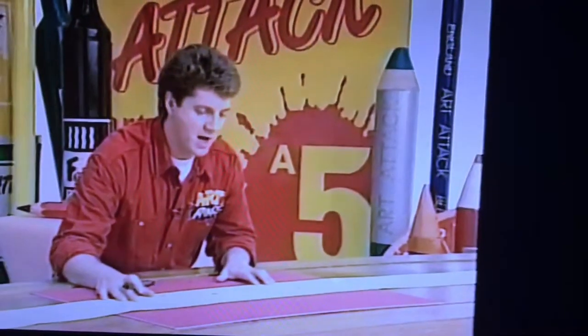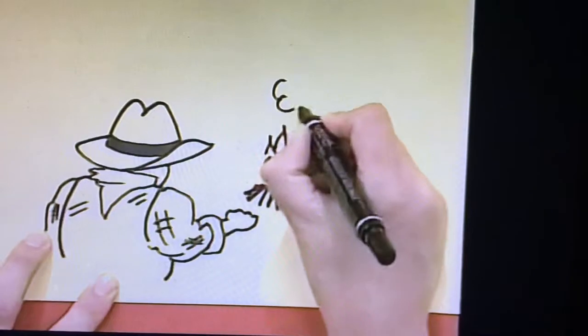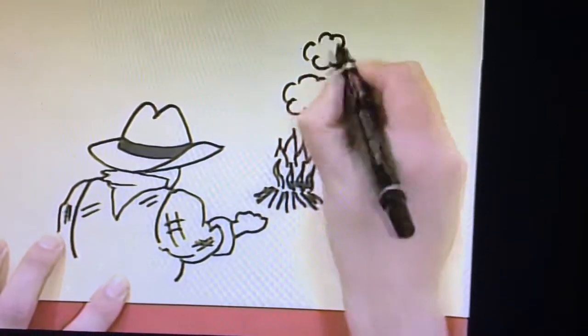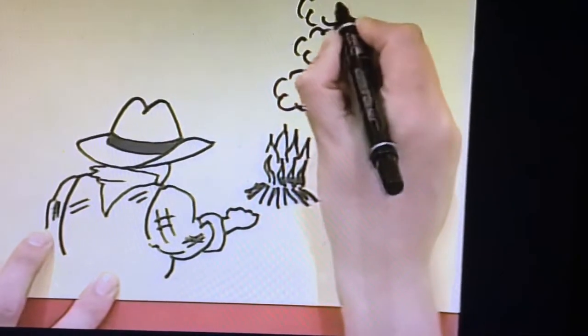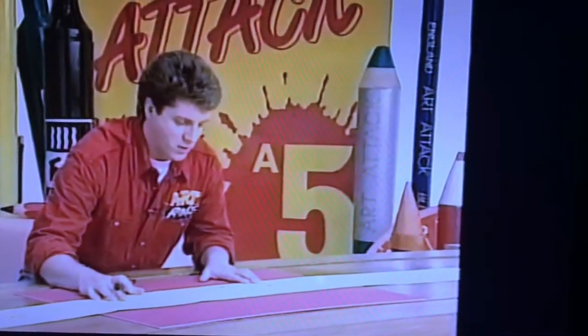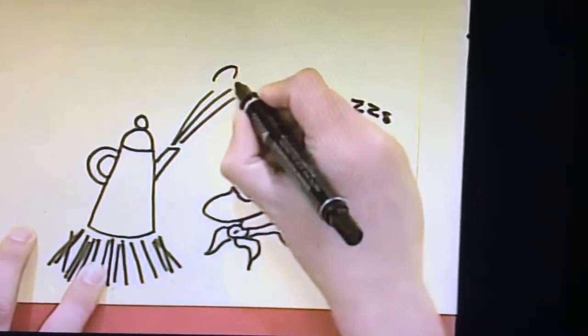Tex gets very tired and he decides to stop off for a coffee break. So he lights his campfire, and you get little puffs of smoke coming off the campfire, just rising into the air, again just drawing little curved lines in a ring. Very soon he falls asleep. His coffee pot starts to boil, and you just get whooshes of steam coming out.